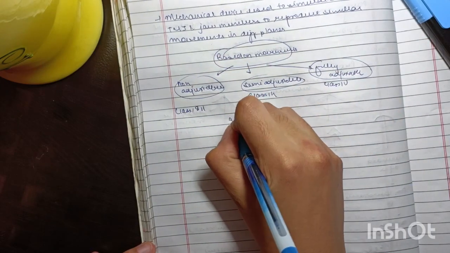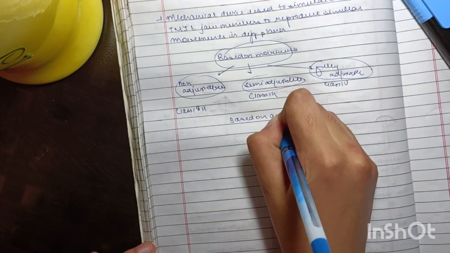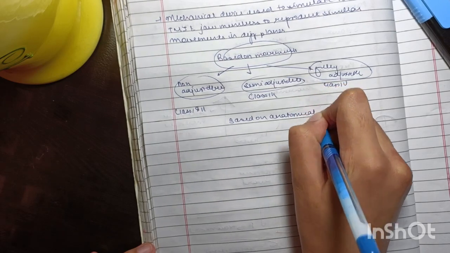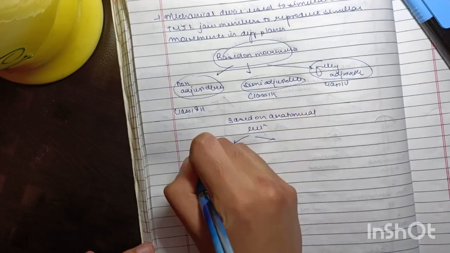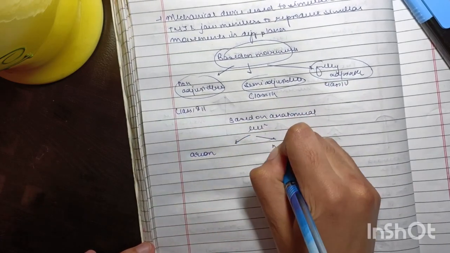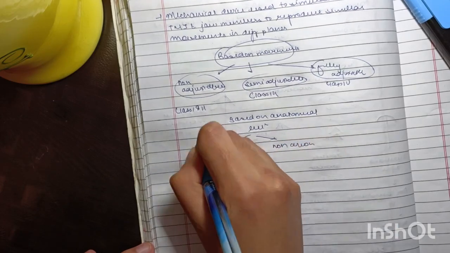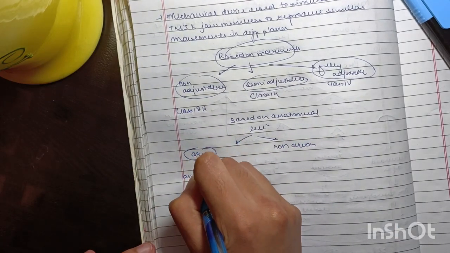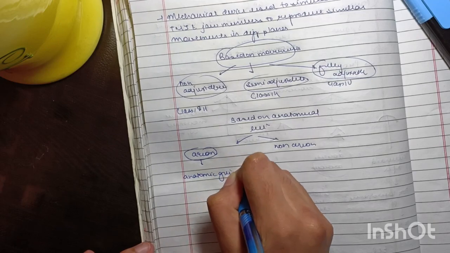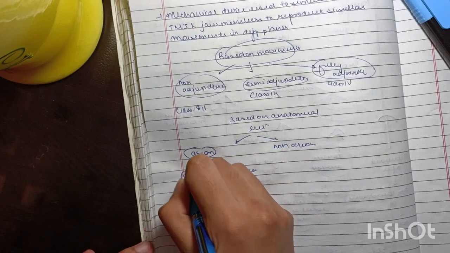The second one is based on anatomical relation. Now, very important, either it can be an Arcon type of articulator or it can be a non-Arcon type of articulator. Arcon is in which the anatomical guidelines are followed. A for Arcon, A for anatomic guidelines.